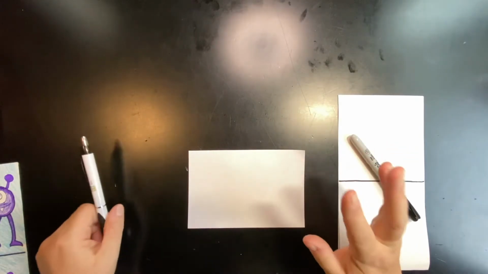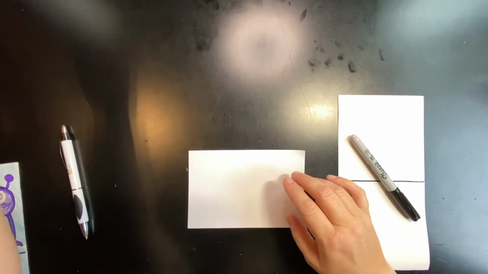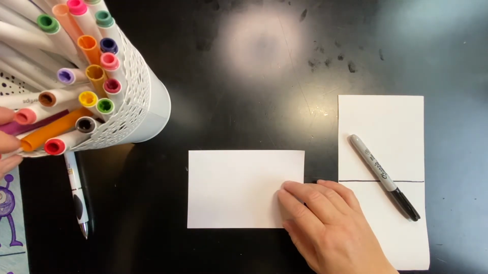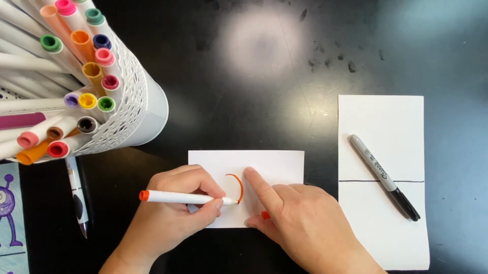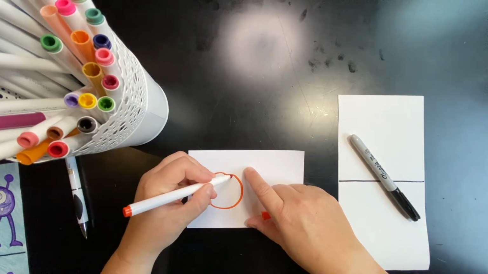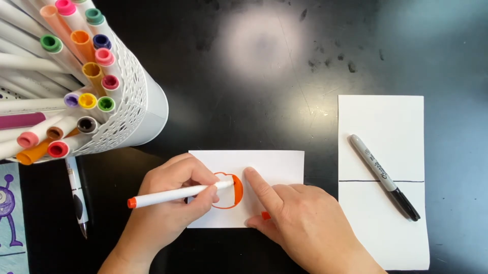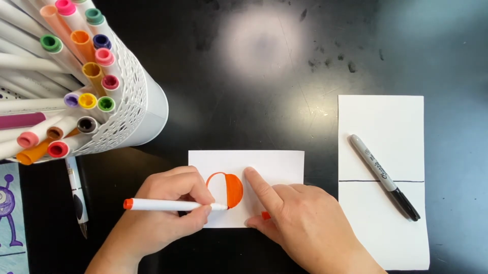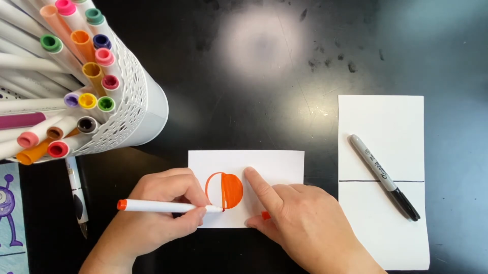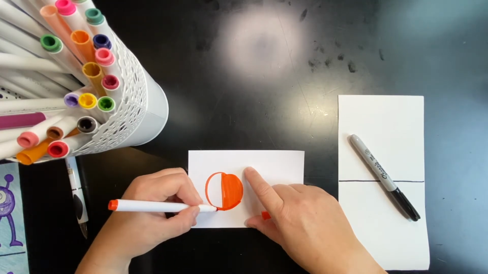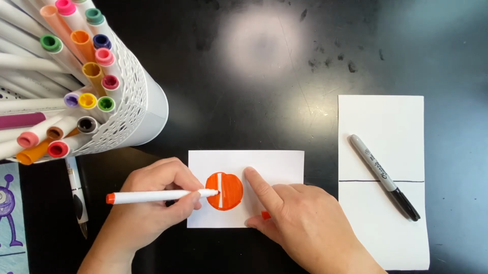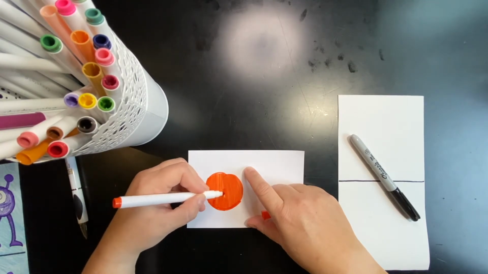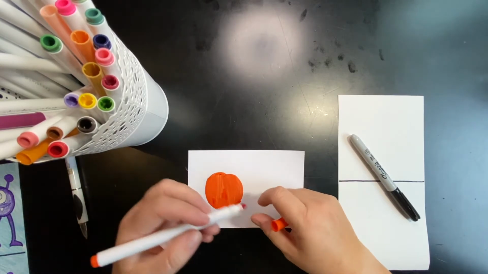In order to decide what monsters I'm going to include in my photo booth, I'm going to just take a scrap piece of paper and sketch out the monsters that I want to draw. This time I think I'm going to do kind of a pumpkin monster, and I'm coloring it in just as I would if it was on my little photo booth because I want to see if this is going to work. I'm also going to create another monster right next to it because, again, I want to plan out the two characters that I'm going to use.